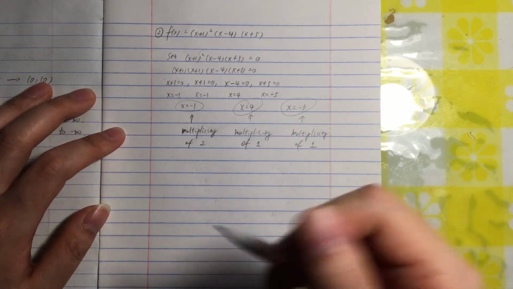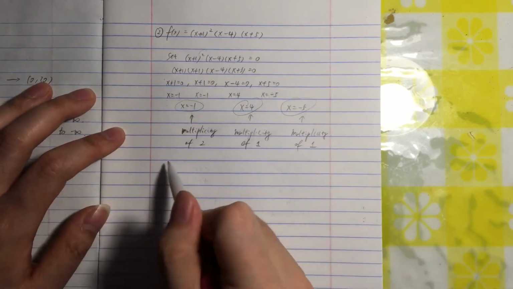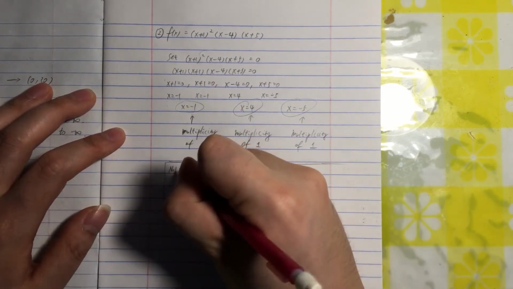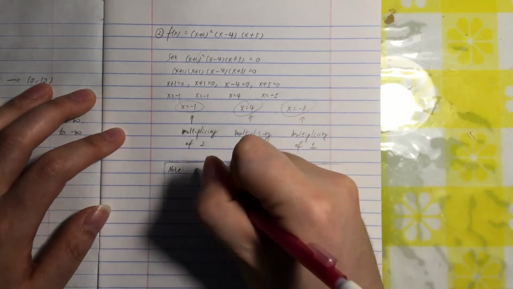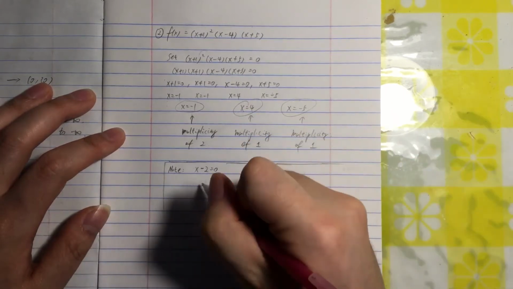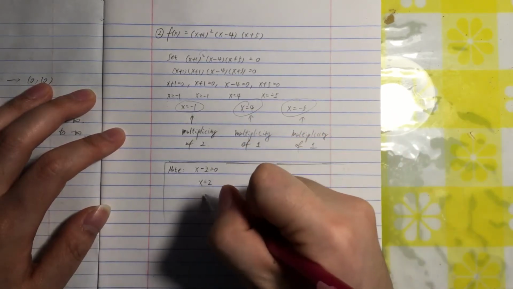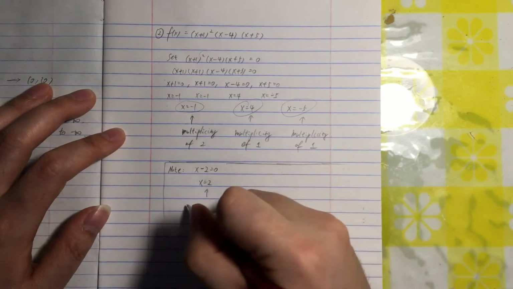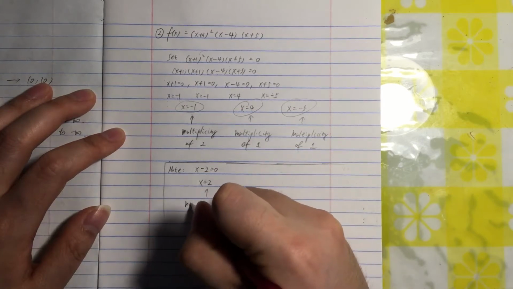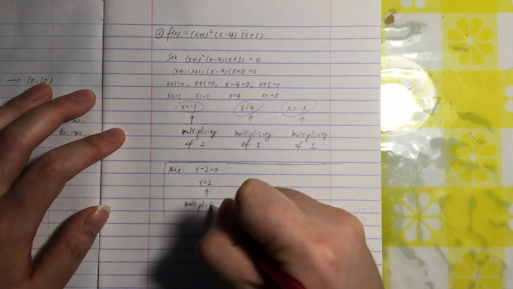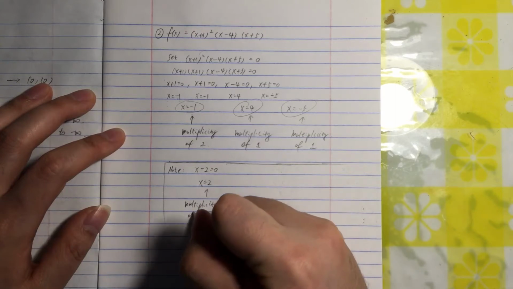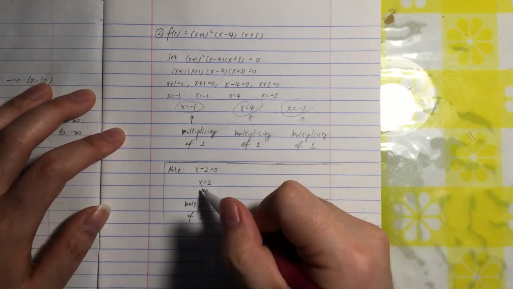Before we continue, let me show you an example first. For example, if a polynomial contains x minus 2, when we solve the equation, I get x equal to 2. So the multiplicity of this zero is 1.